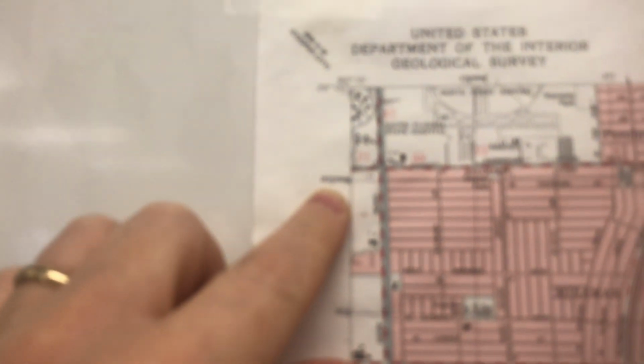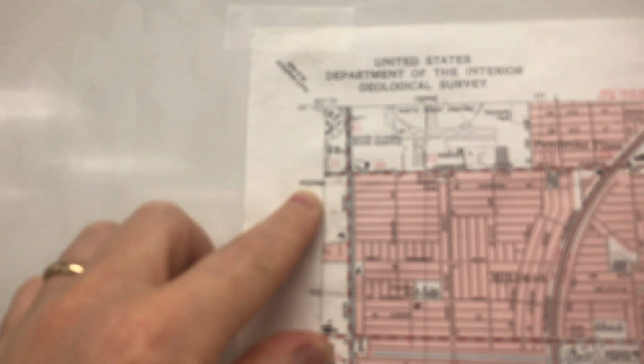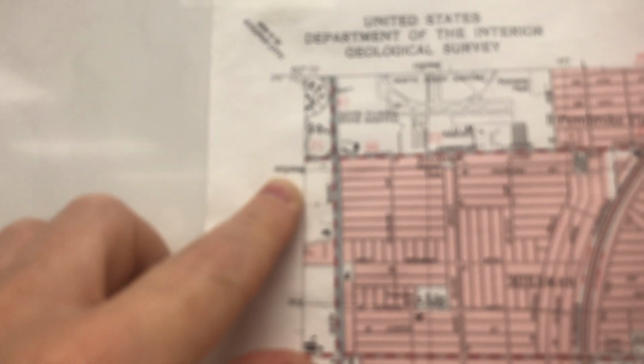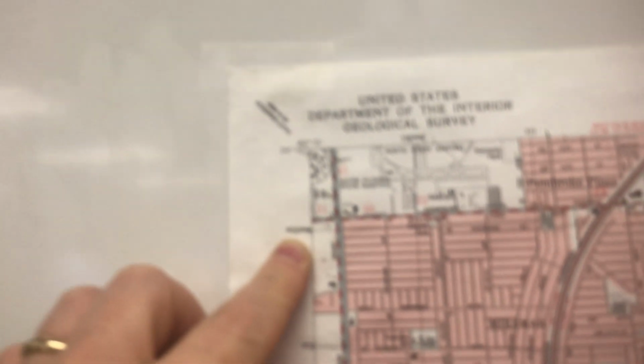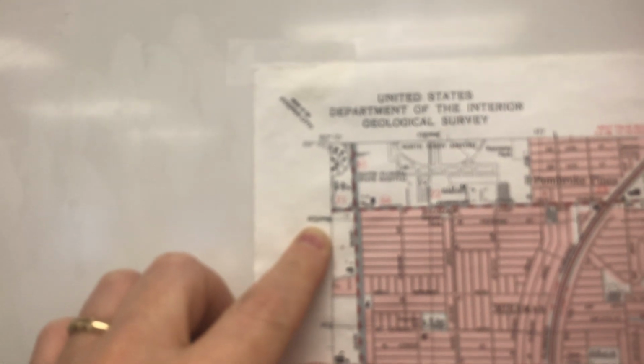But here we have, is that out of focus? I don't know if it's in focus or not, but that's the North UTM coordinate.